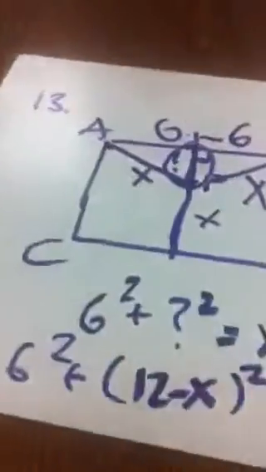Alright, let's solve for that. Let's erase all this. So I have 6 squared plus (12 minus x), that whole thing squared, equals x squared. 6 squared is 36. We're going to FOIL this out.